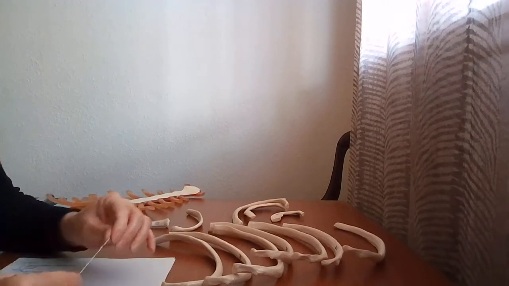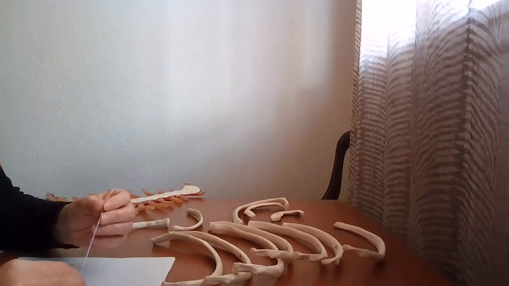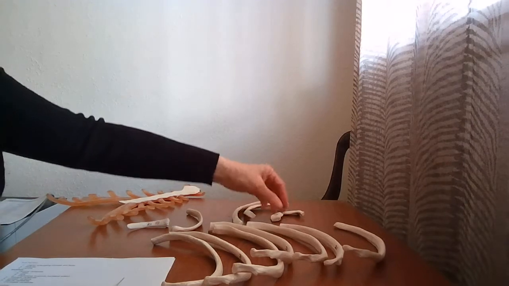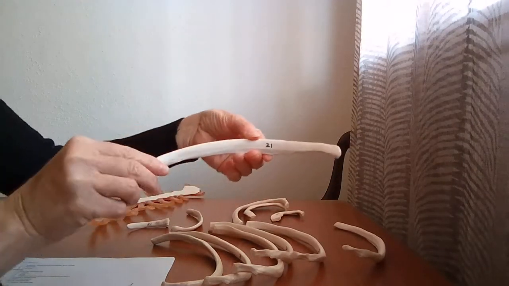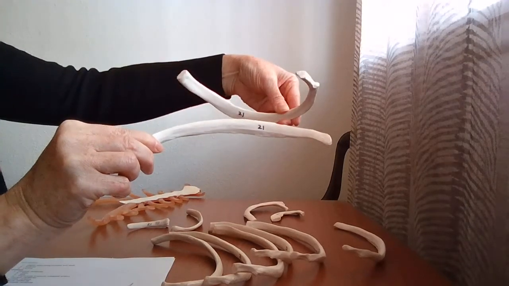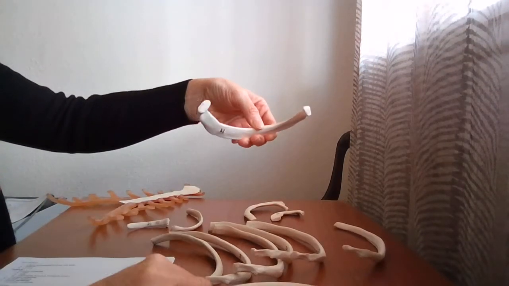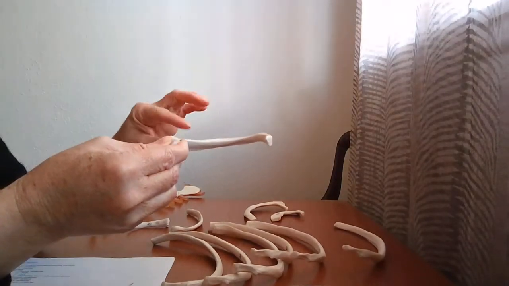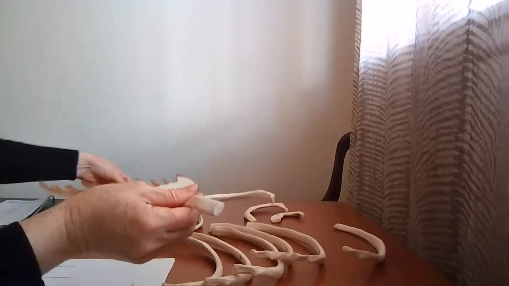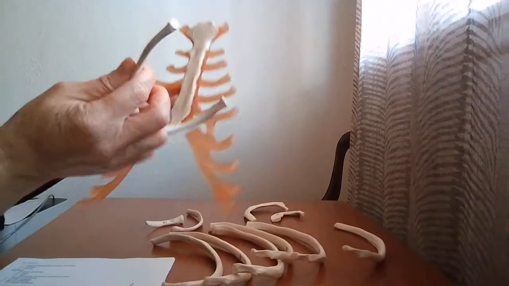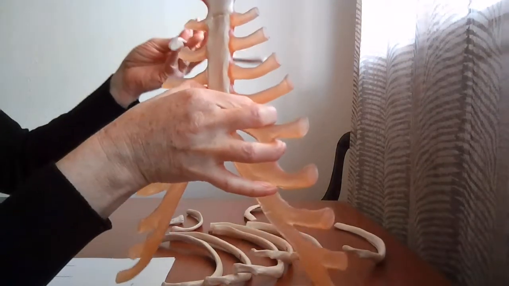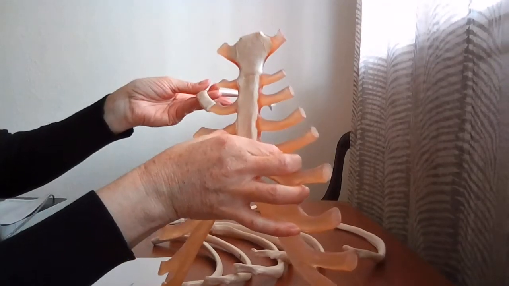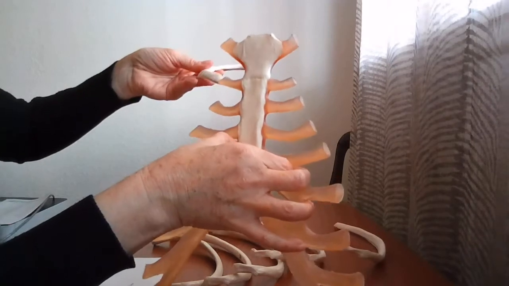Ribs can be divided into three categories. We have ribs that have 2 points of attachment. If I take this rib over here or this rib, we call them true ribs because they attach to the vertebra and to the sternum through individual cartilage. I believe this is my rib number 3, and this is rib number 2.